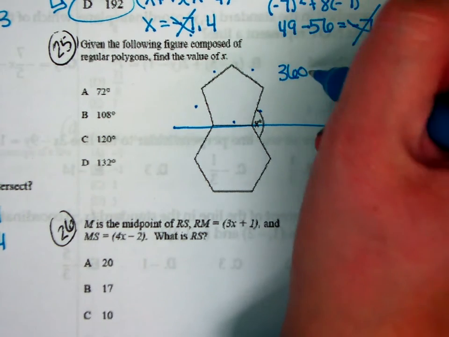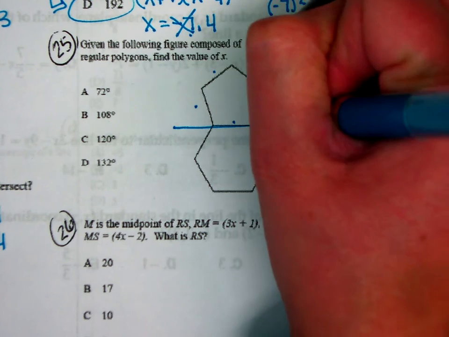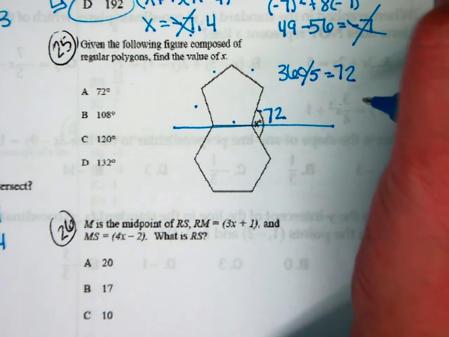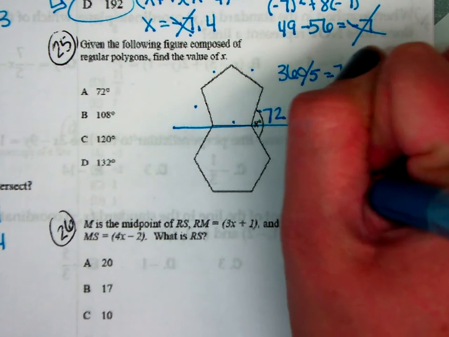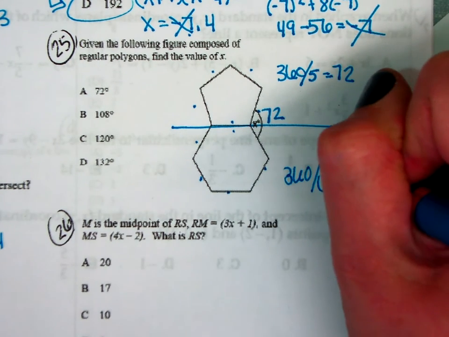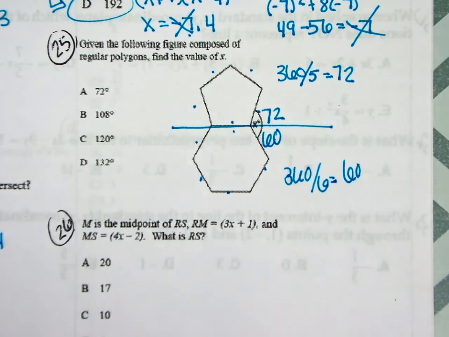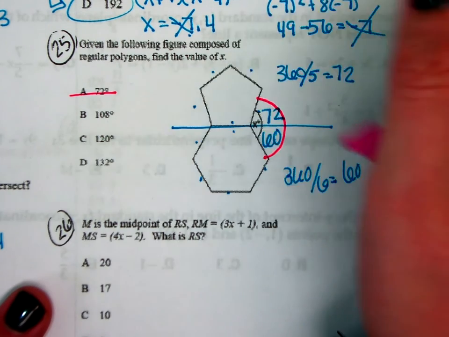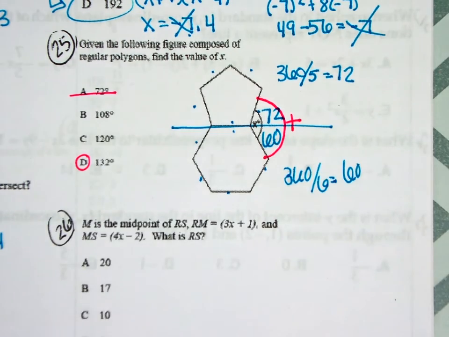So there are 5 sides here. 360 divided by 5 is 72. So I know that this exterior angle is 72 because all of the angles have to be the same. I'm going to do that same process down at the bottom. This has 1, 2, 3, 4, 5, 6 sides. So 360 divided by 6 is 60. Now, in order to solve this problem, notice how they assume you're going to do this one first. 72 is not the answer. So to find the value of x, I'm just going to add 72 plus 60 to get 132.